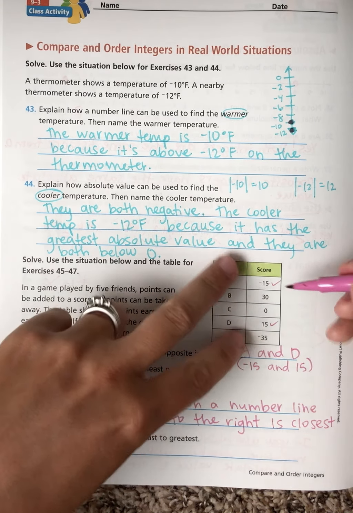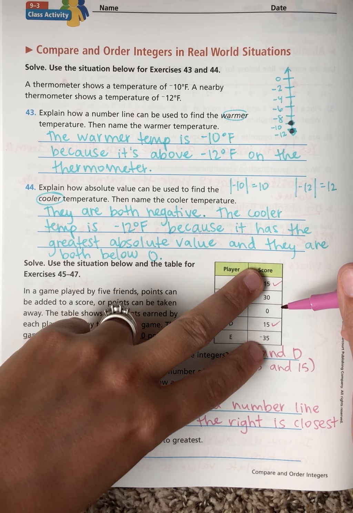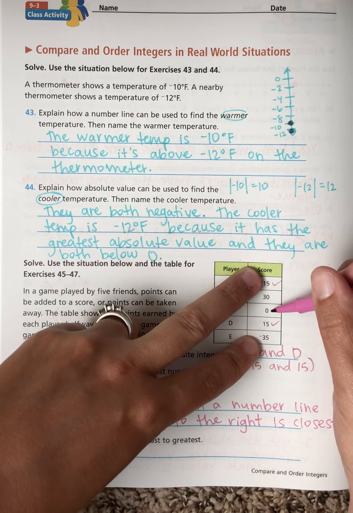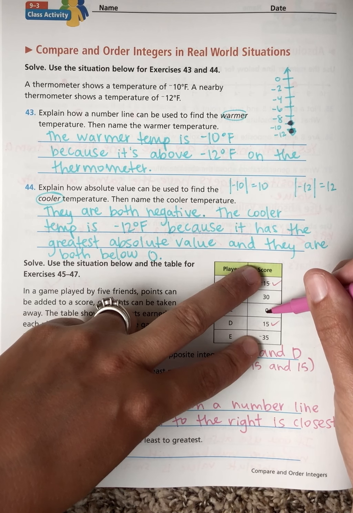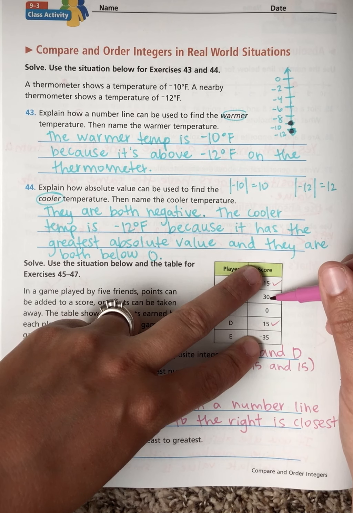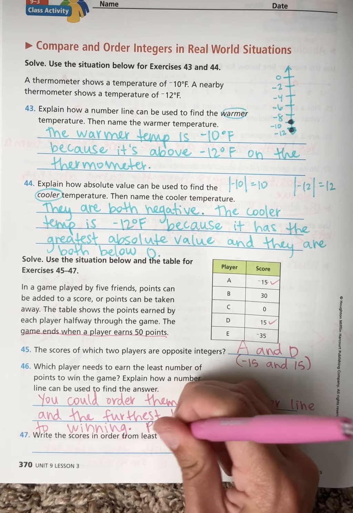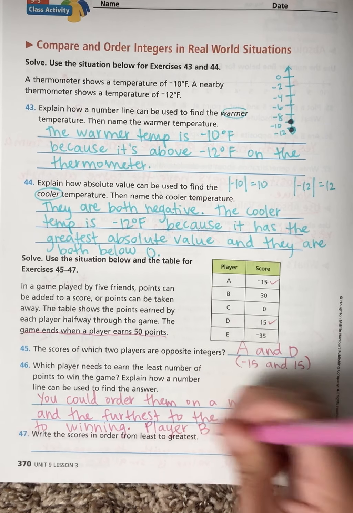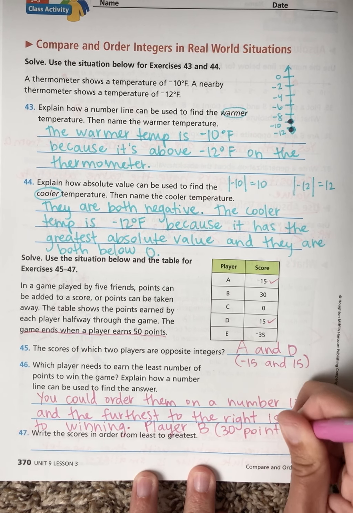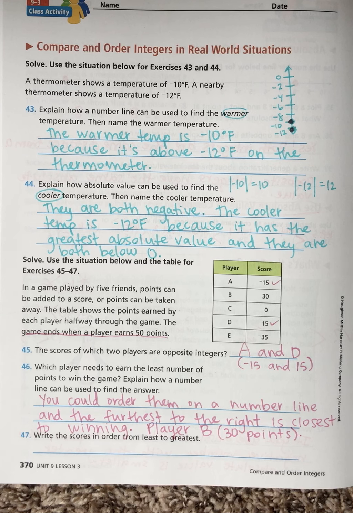Well, I automatically know it's not the negative ones, because they're below 0, they have a lot more to get before they get close to 50. It's not 0 because 0 is not that close to 50. So is it 30 or 15? Which one's closer to 50? Obviously 30 is. So player B, who has 30 points, is right now closest to winning. They need the least amount of points to win.